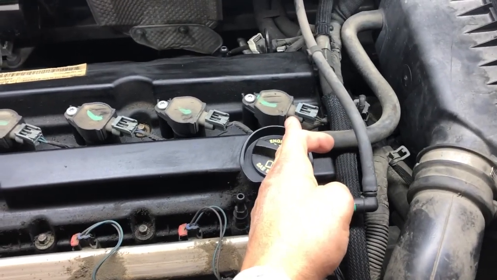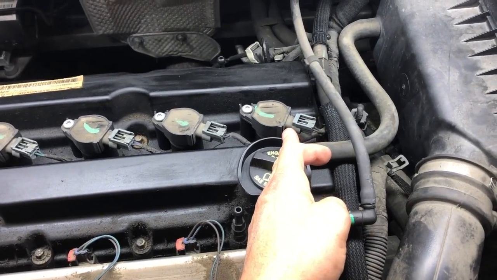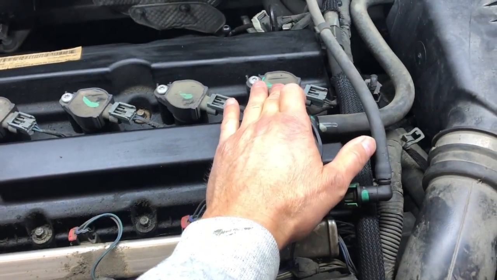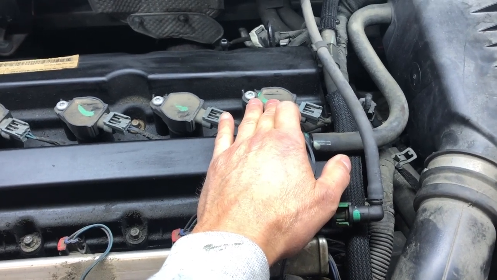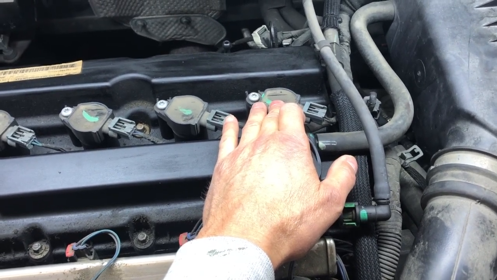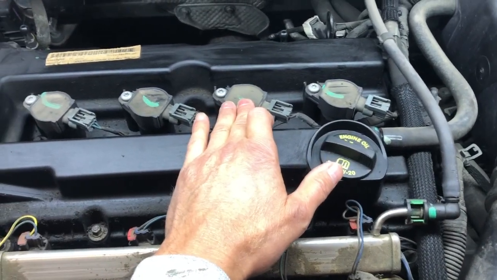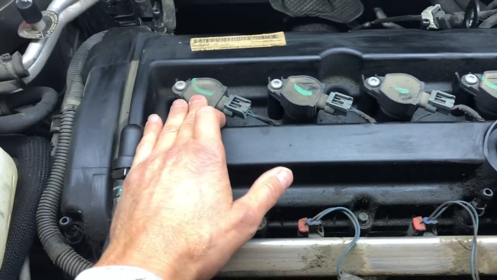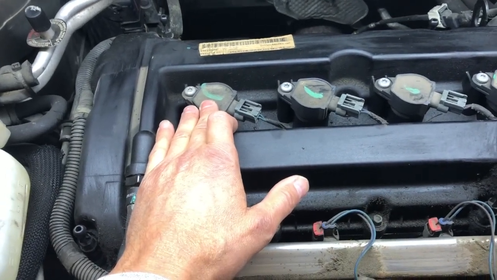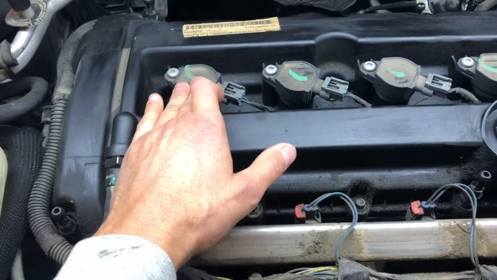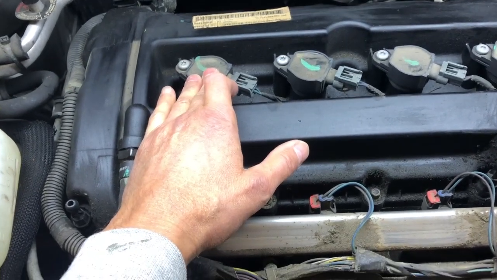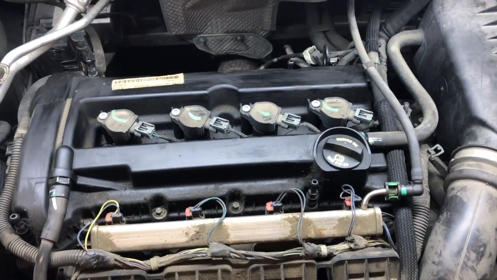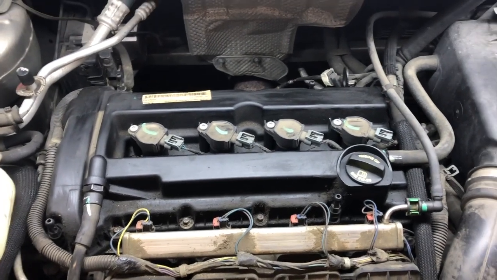So my diagnostic code, P0304, means I have a misfire with number 4 cylinder. If I had P0303, that is misfire cylinder 3, P0302, misfire second cylinder, P0301, misfire on cylinder number 1. P0300 means I'm getting misfire on all 4 cylinders. So that's how you identify your cylinder numbers.